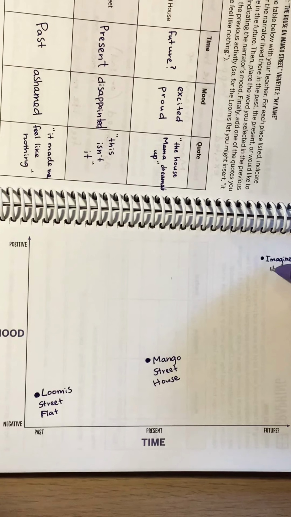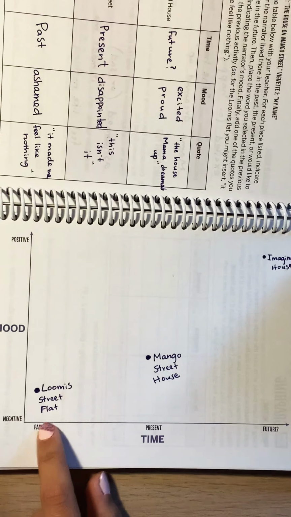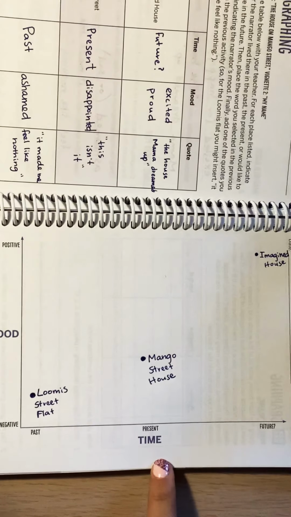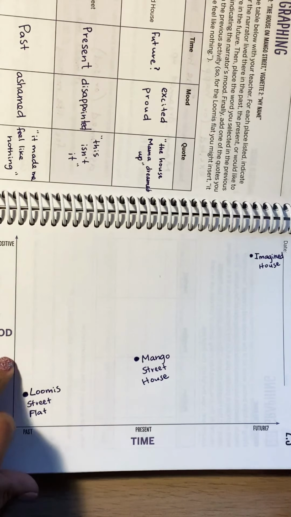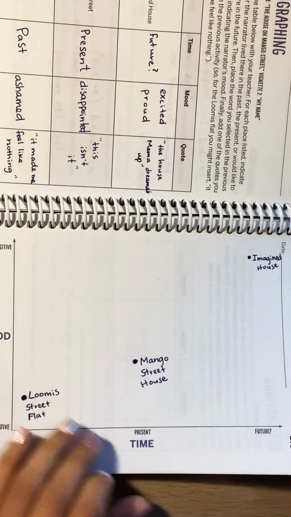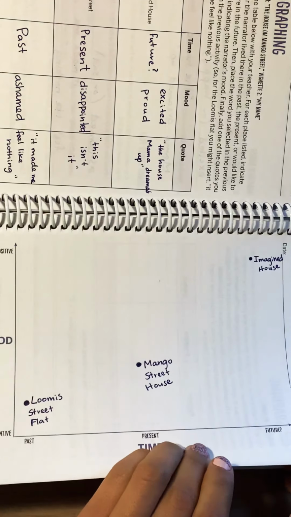Imagined house. Okay, so that kind of just plots her mood, how she's felt about the houses she's lived in in the past and the ones that she's going to be living in, hopefully one day in the future. All right, so pause that if you need to catch up.